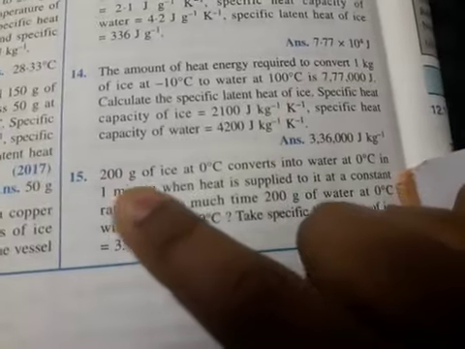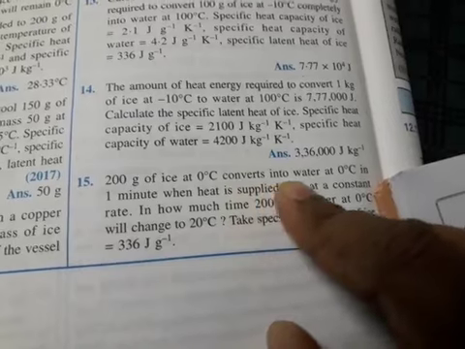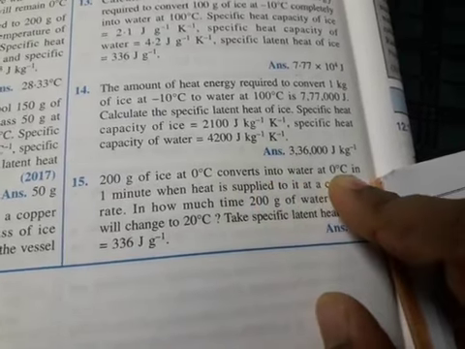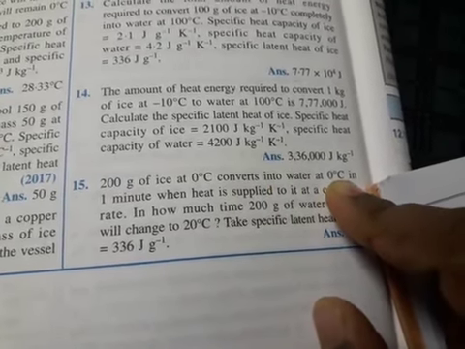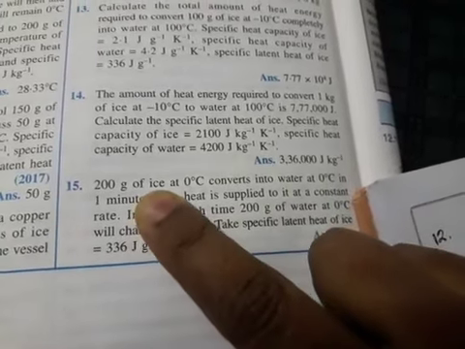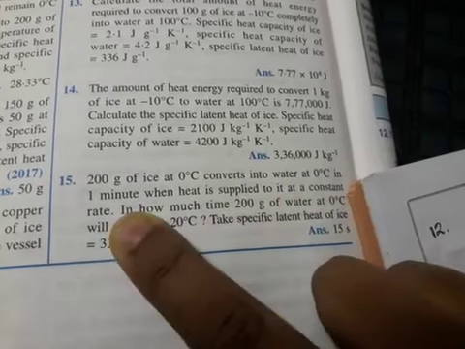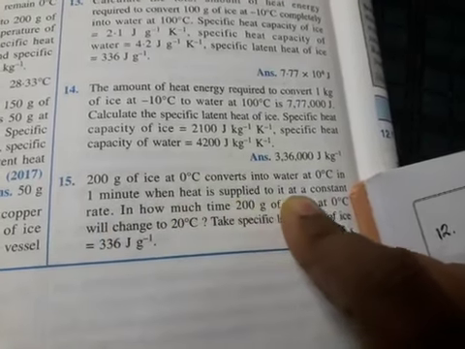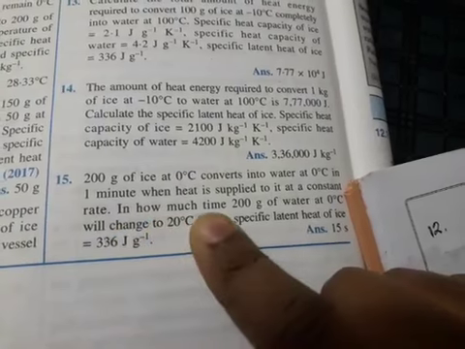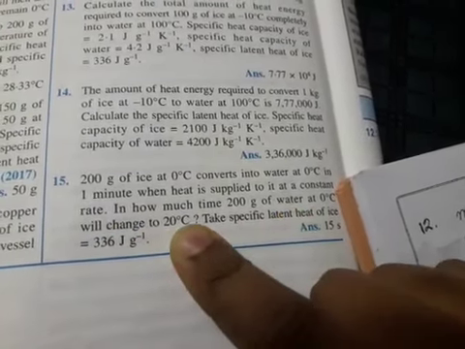See, 200 gram of ice at 0 degrees Celsius converts into water at 0 degrees Celsius. So here also you are not taking separately, mixing it, but this ice is only converting to water. In 1 minute, when the heat is supplied to it at a constant rate, in how much time will 200 gram of water at 0 degree change to 20 degrees Celsius?